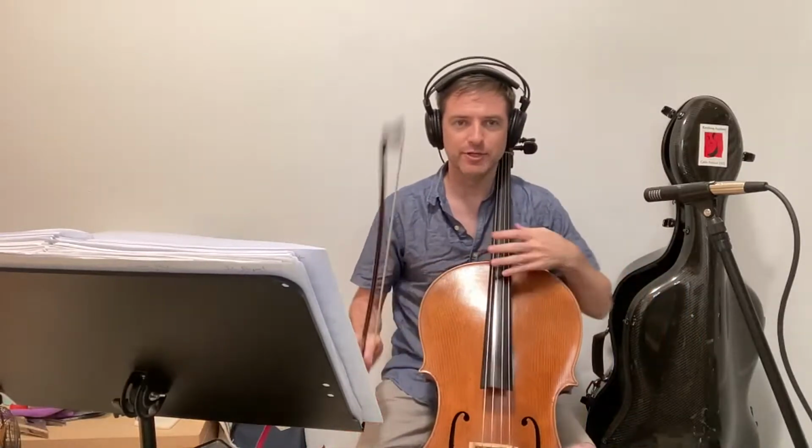destroying my cello before I even get things started. Well, home studios. Home studios. You weren't supposed to see that I'm wearing shorts, but you did.